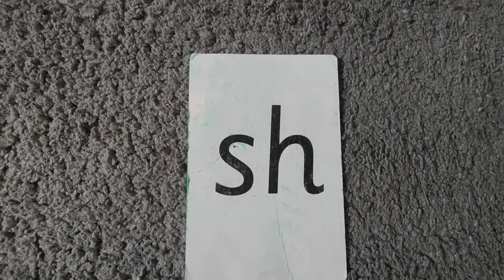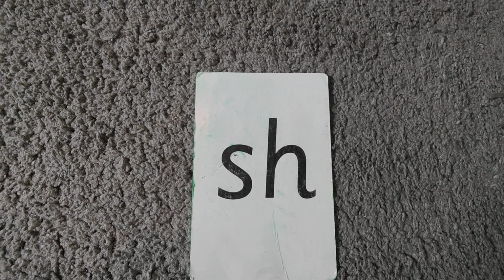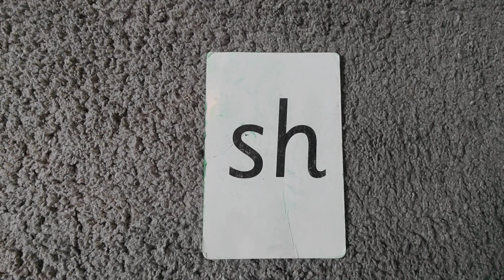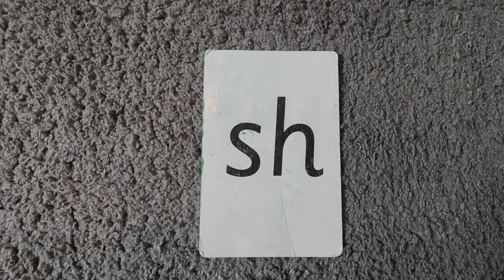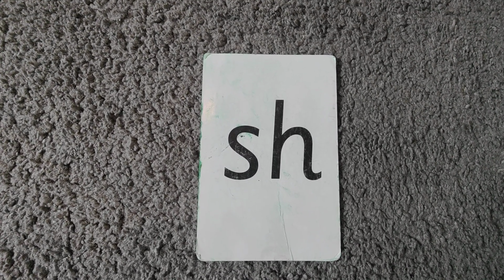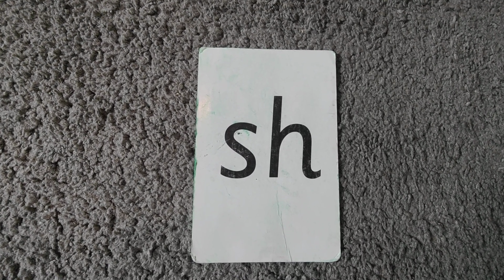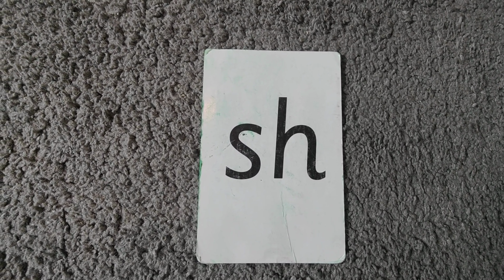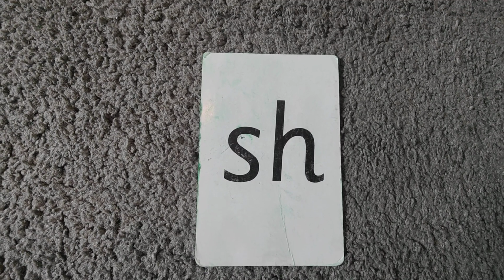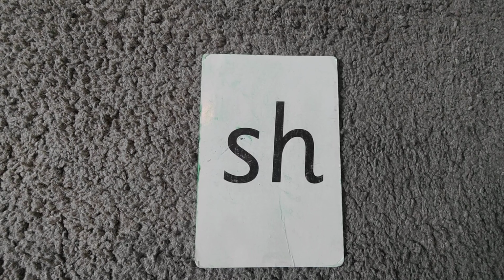But this sound is a little bit more difficult, because when we read it, we wouldn't read it as 2 separate sounds. We wouldn't read it as suh, huh. We would teach them the sound shh. So that is why it's a bit tricky.